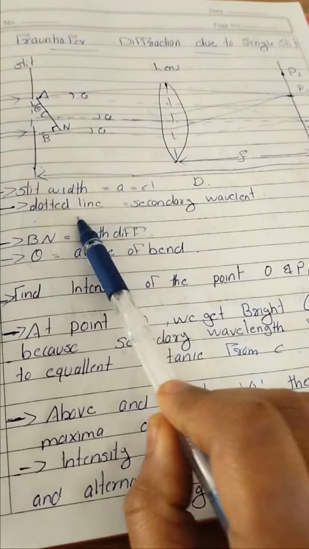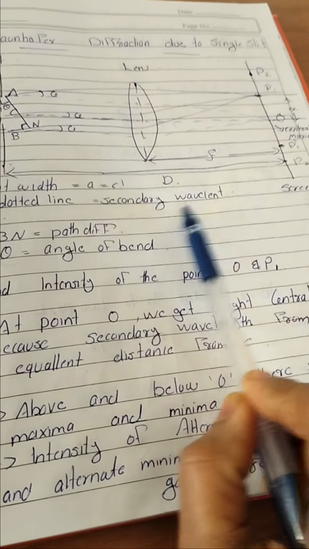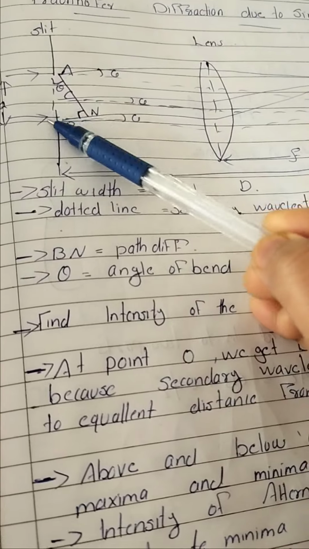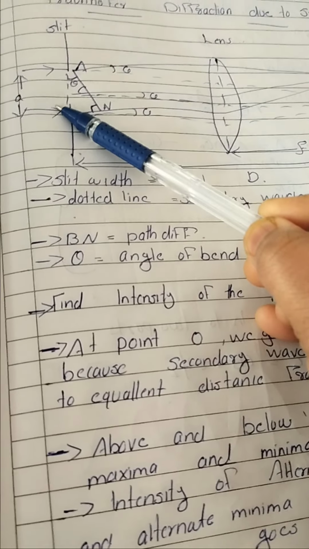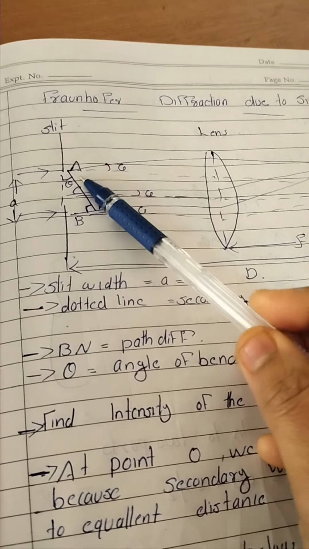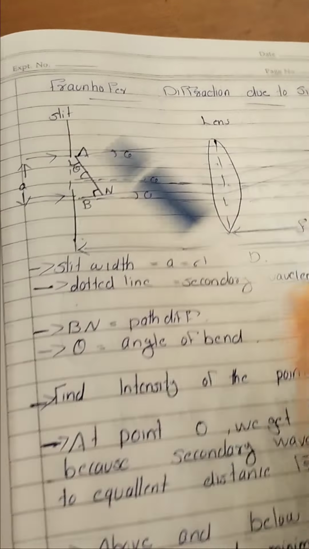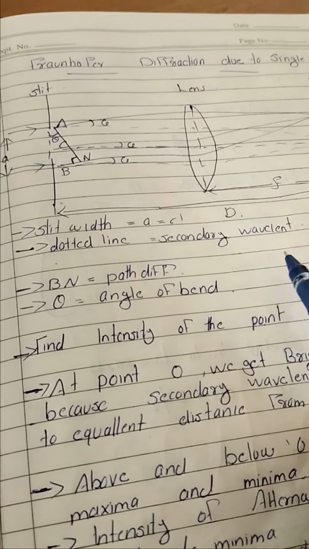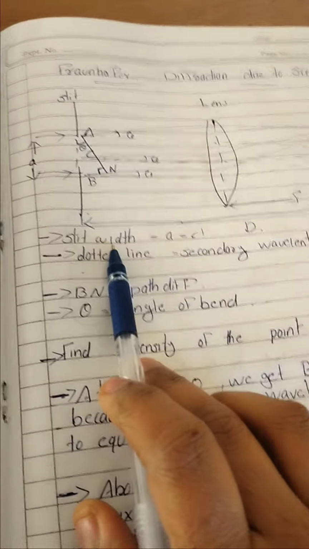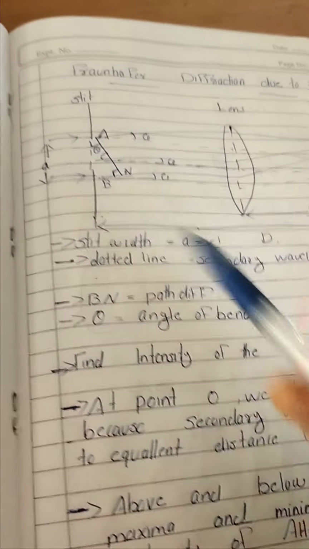The dotted lines denote secondary wavelets. We already know every point of the wavefront contains a secondary wavelet by the Huygens principle. What is the Huygens principle? The locus of the points contains secondary wavelets, so all the points of the wavefront contain secondary wavelets.